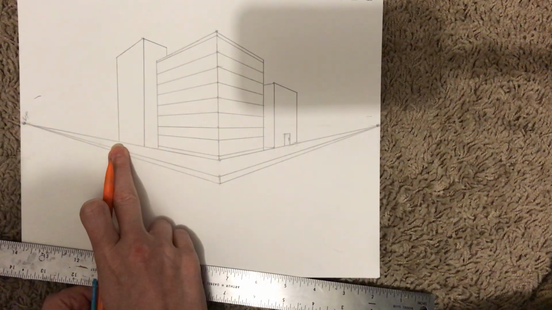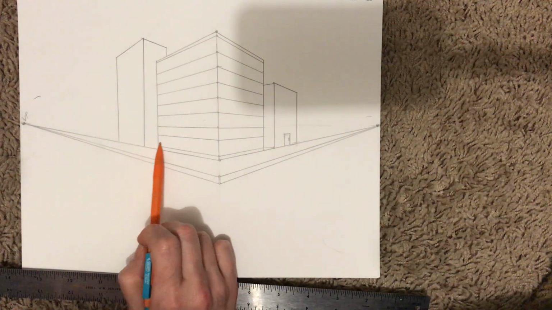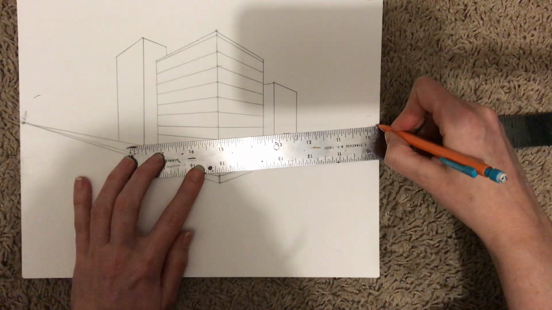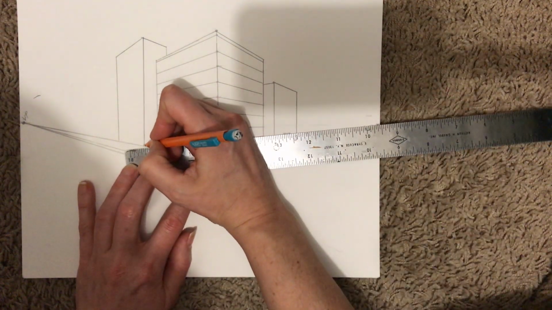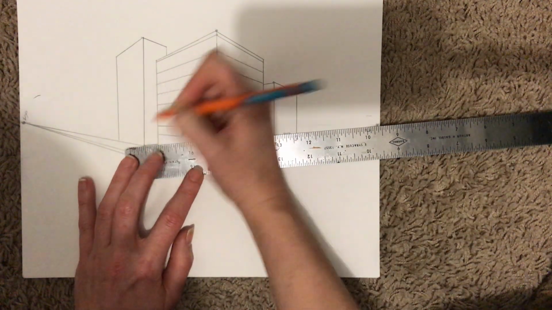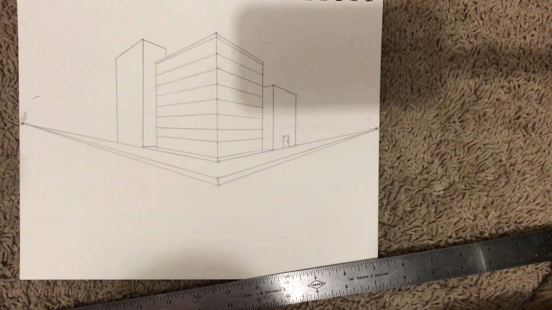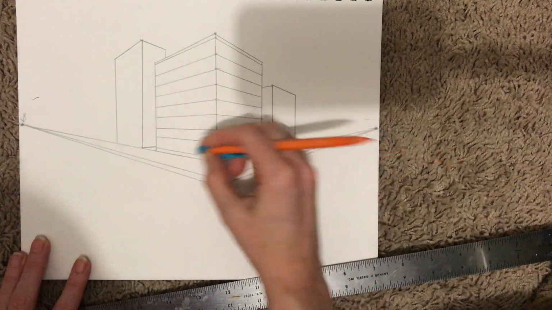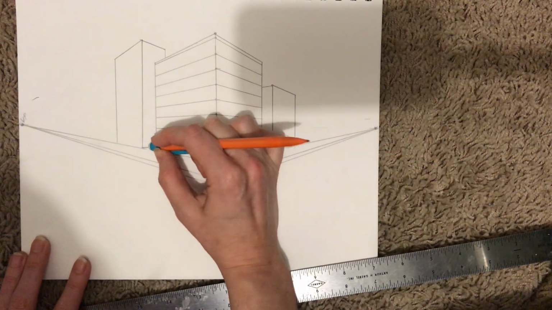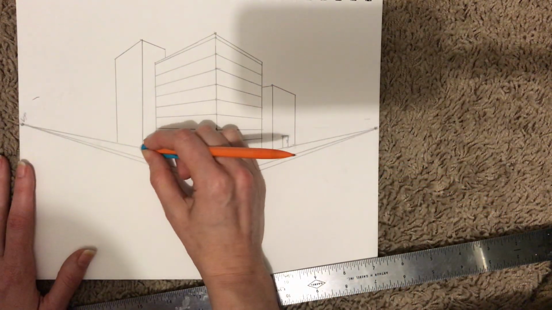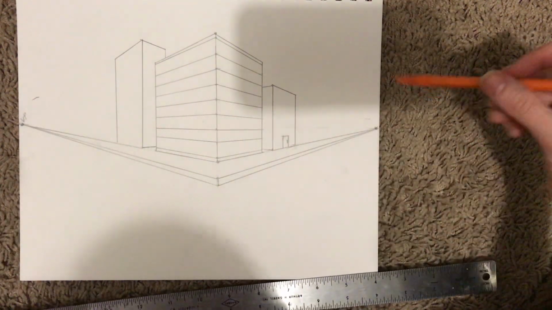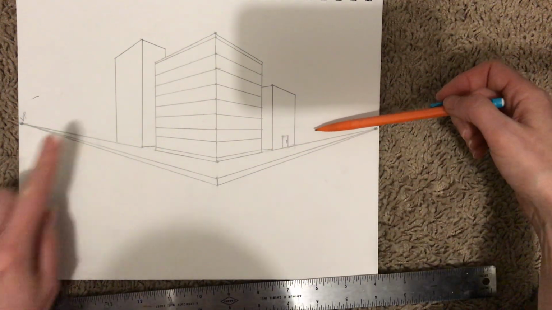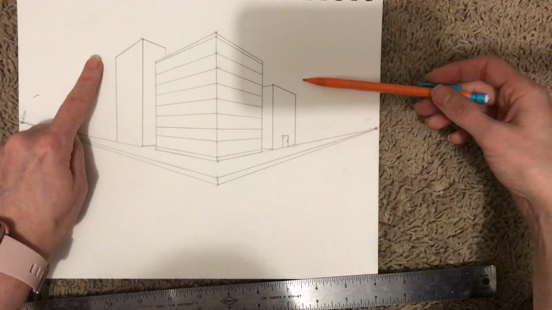Okay, this doesn't quite look right. I forgot to draw the bottom of my building on this side to the vanishing point, which is why it looks a little weird and empty, like it's missing something, because it is. And you could erase these little pathways. I want you to add 2 more buildings of your own.